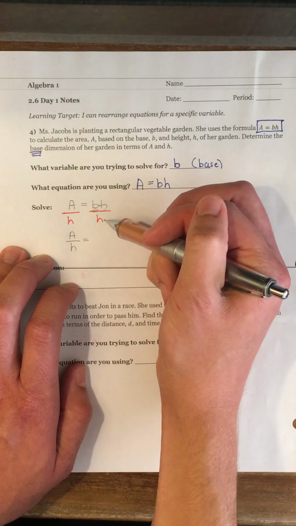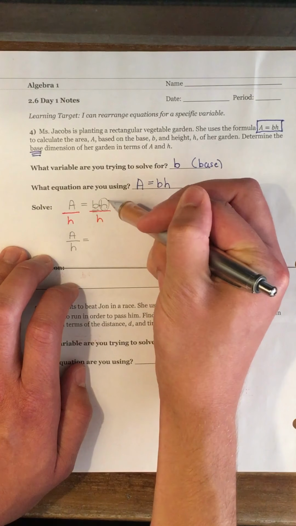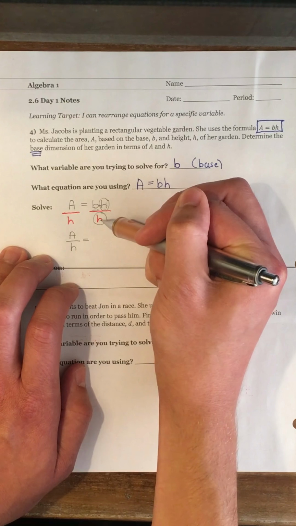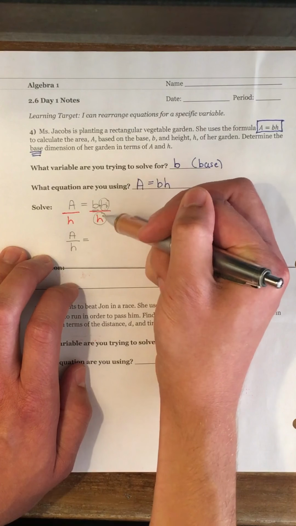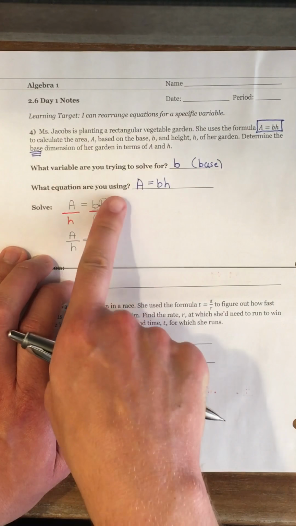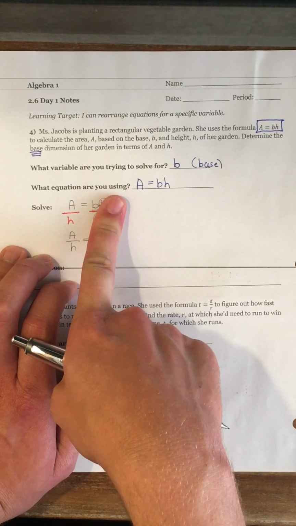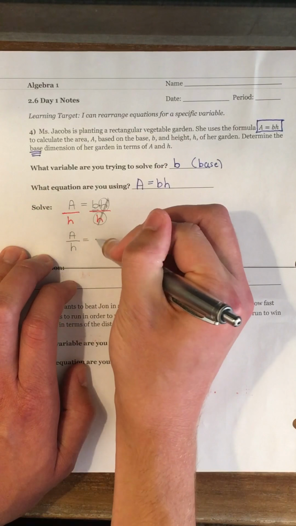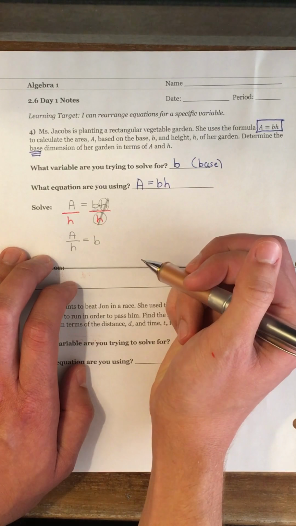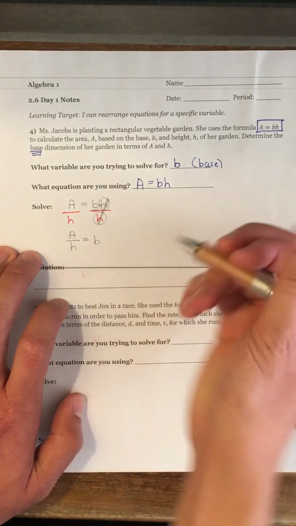And then on the right-hand side, I have an H on top and an H on the bottom. Essentially, H divided by H, any number divided by itself just cancels out, and it's just 1. So those are essentially gone. And look at what I'm left with, B. That was my actual goal here, to get B by itself. So this is perfect. This is now my solution.